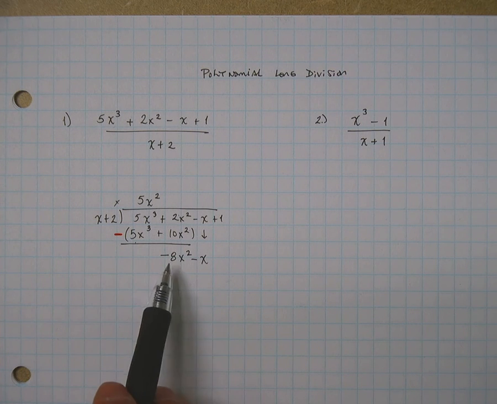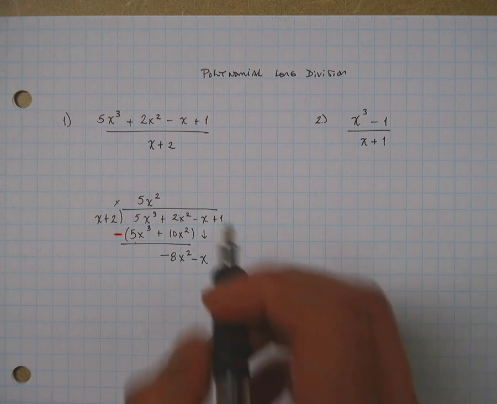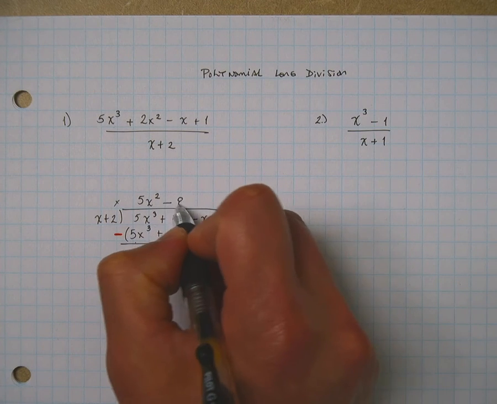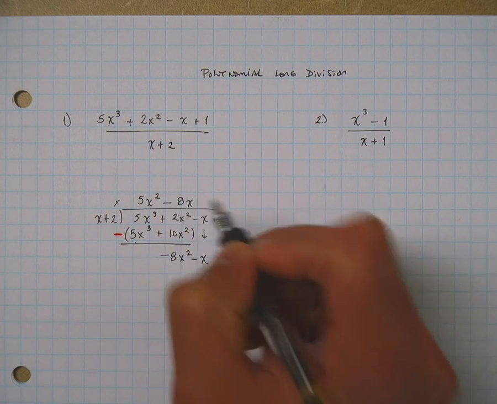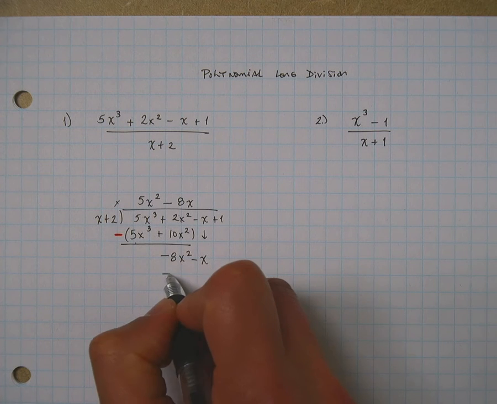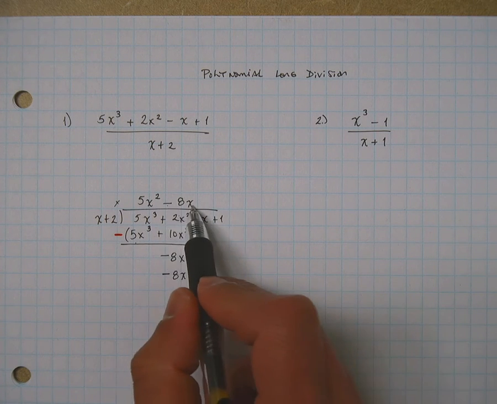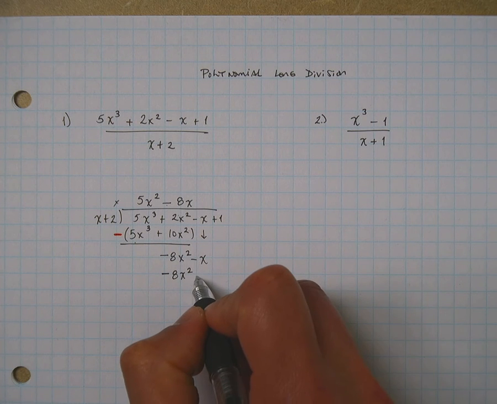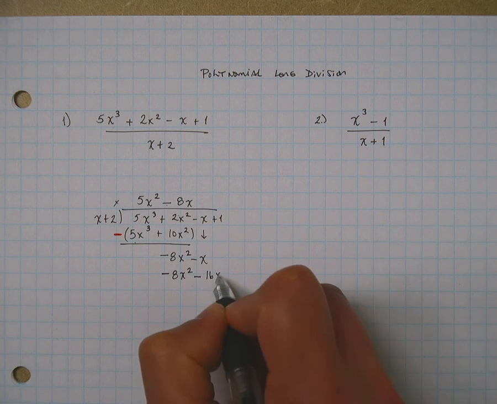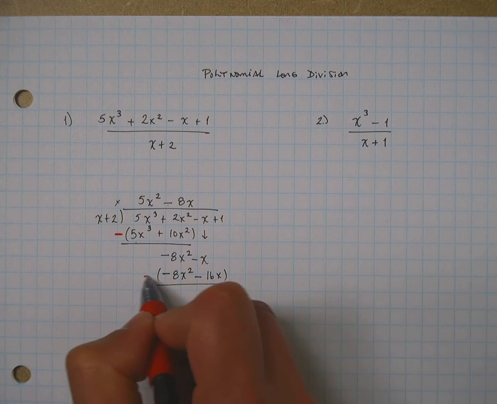We have x and negative 8x squared. And so what do we need to get a negative 8x squared? Well, we need a negative, we need an 8, and we need another x. So what happens? Negative 8x times x matches up exactly with negative 8x squared. And then negative 8x times 2 gives you negative 16x. Put that in parentheses, and of course we're going to subtract that.